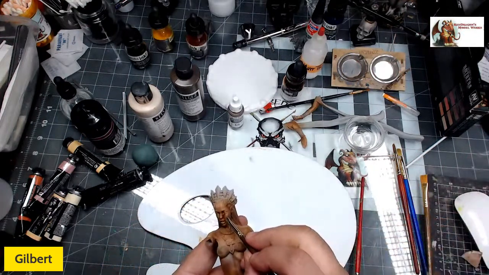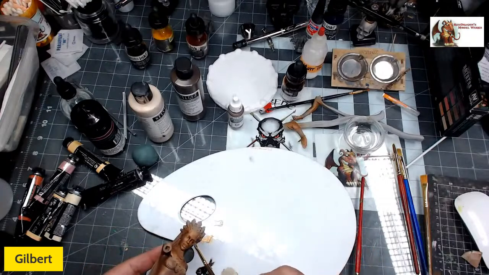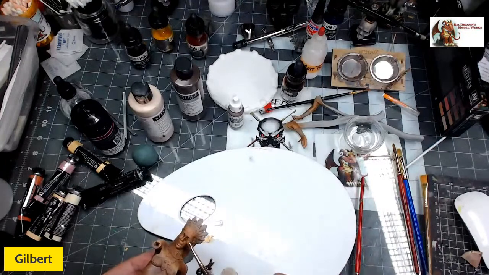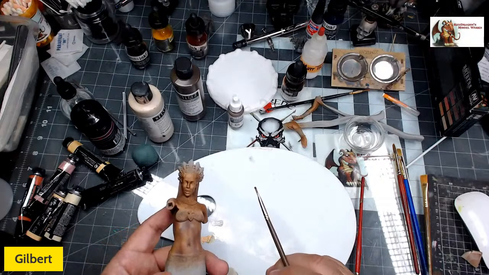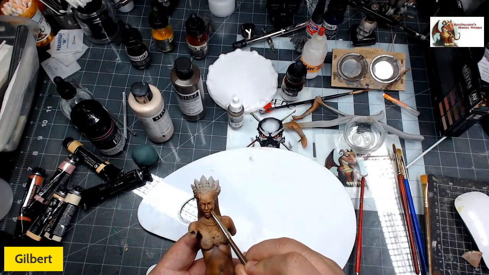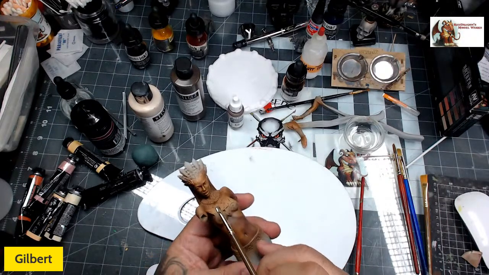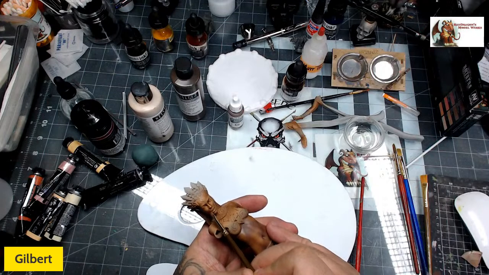Take my brush. Just add that, and start to work that in. And give her that shadow there. Here, same thing, work it in. Just like that. Come over here.